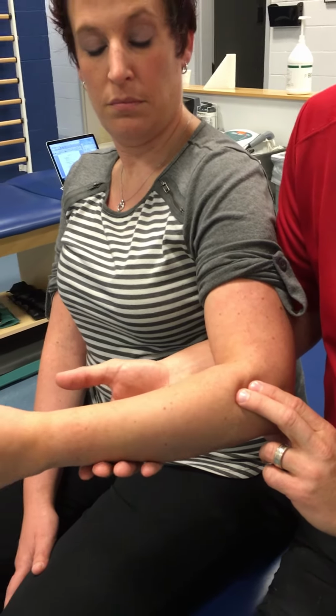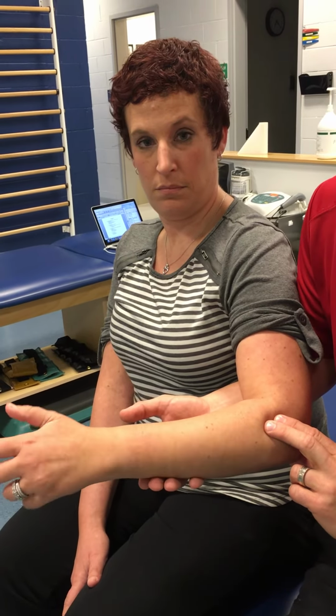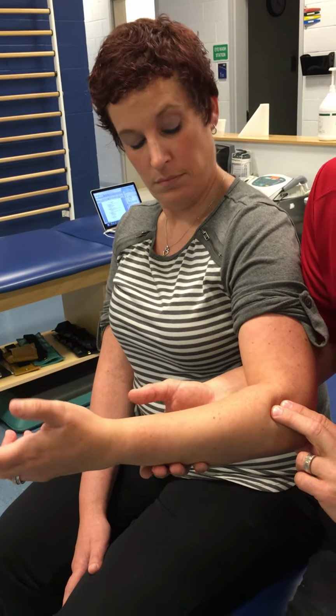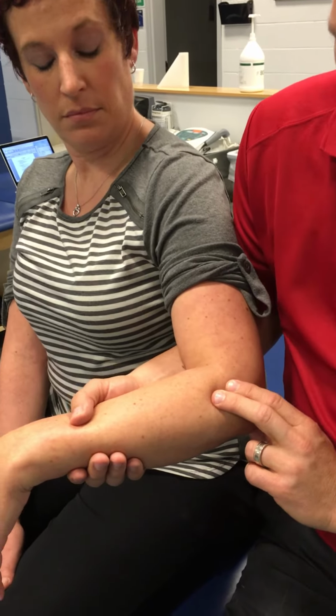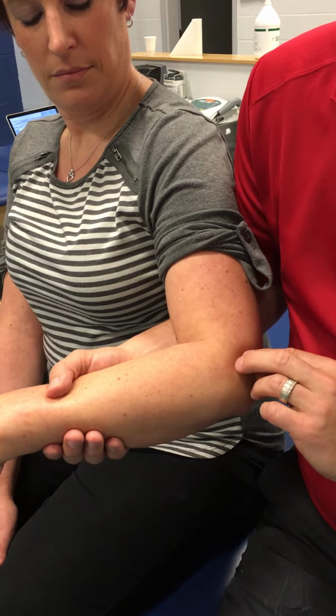Now, in order to confirm that you're on the head of the radius, what you want to do is have the patient just supinate and pronate their forearm, and what you'll feel is that radial head spinning in your fingers. Okay? And relax. Good. Right? Now, from that point, what I want you to do is walk your way back up to the lateral epicondyle.